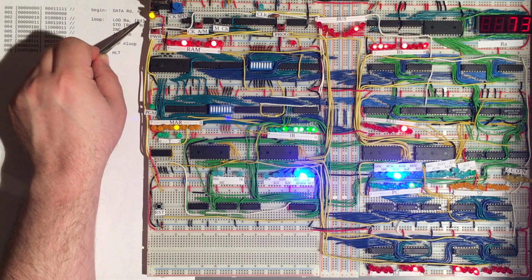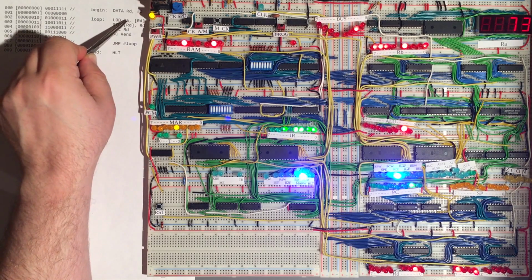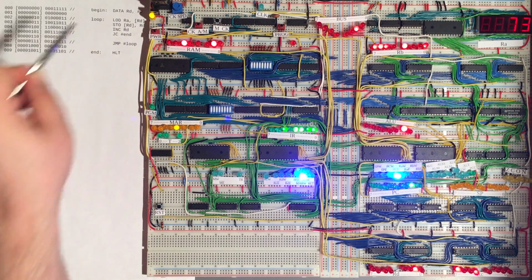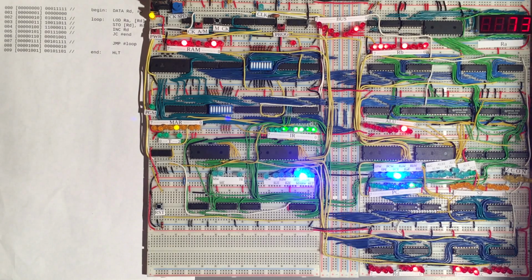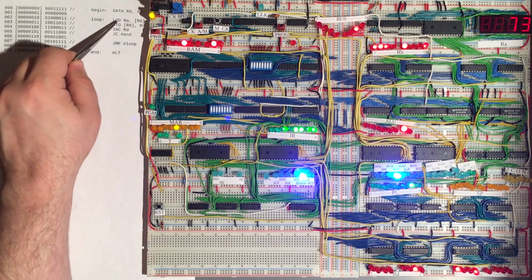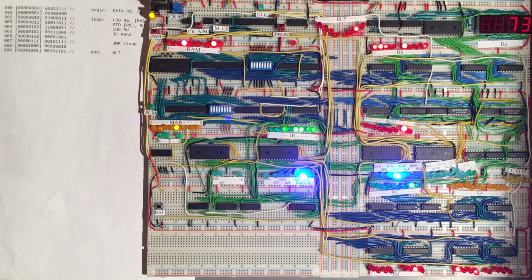And then once it's read out the value from RAM, it should write that into this register, and in this case that's the A register, so it'll show up here on this digital display. And so that's what that instruction ought to do.